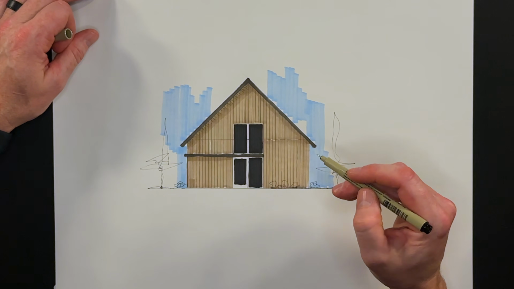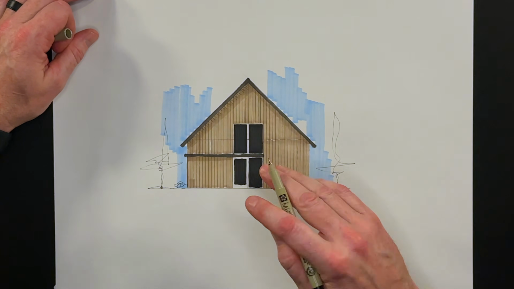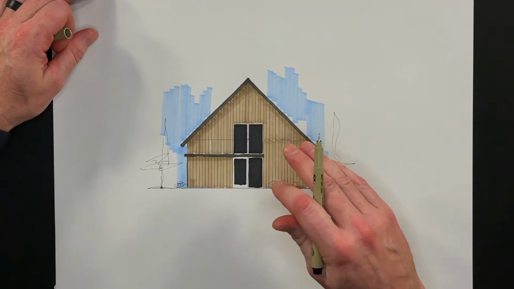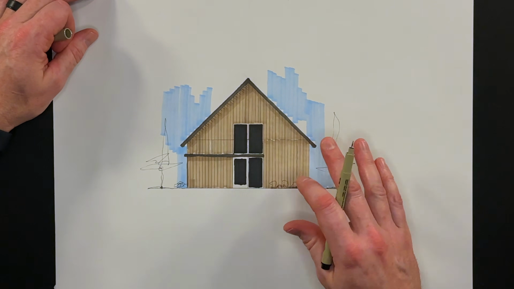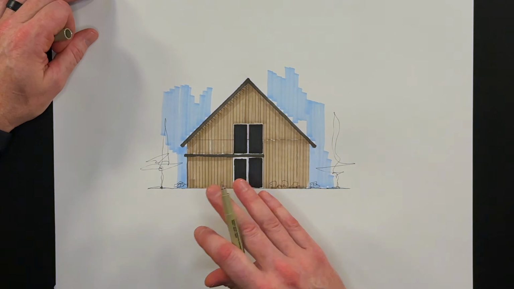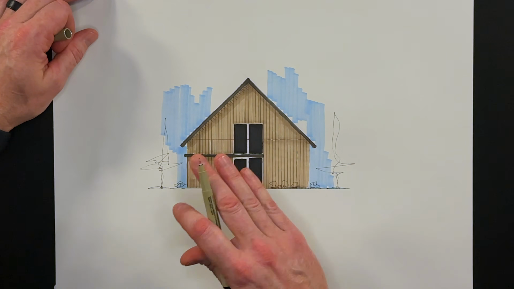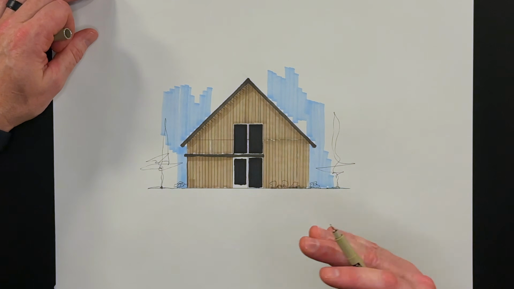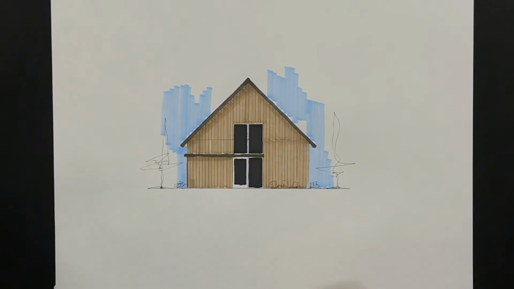I often like to add a little bit of freehand sketching to the hardline sketch anyway, just to represent trees, landscaping, stuff like that, just to add a little bit of that free-handed nature to the sketch, which most people seem to really enjoy.